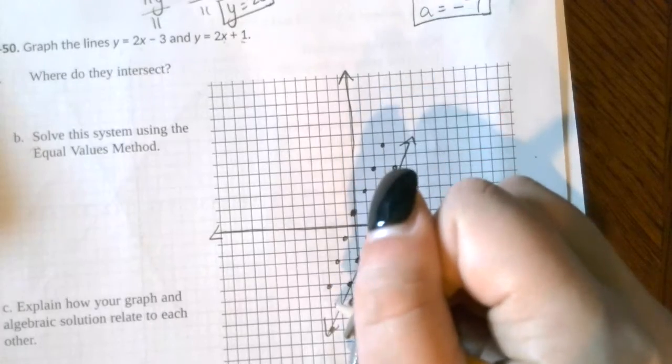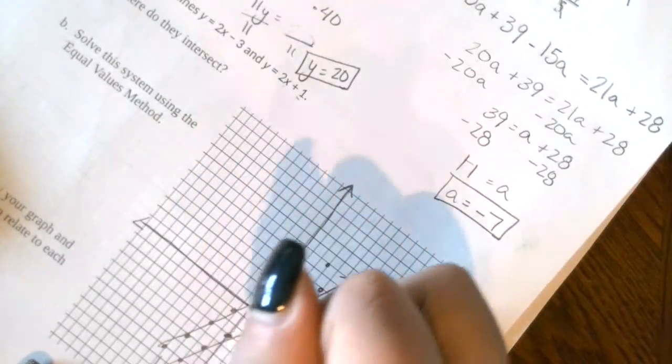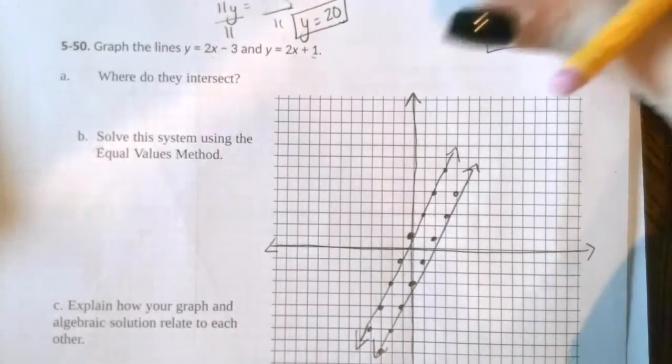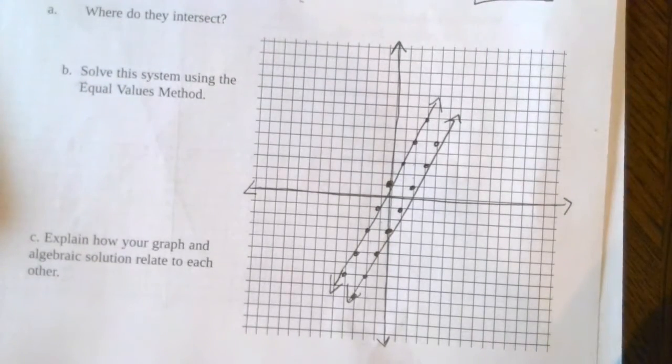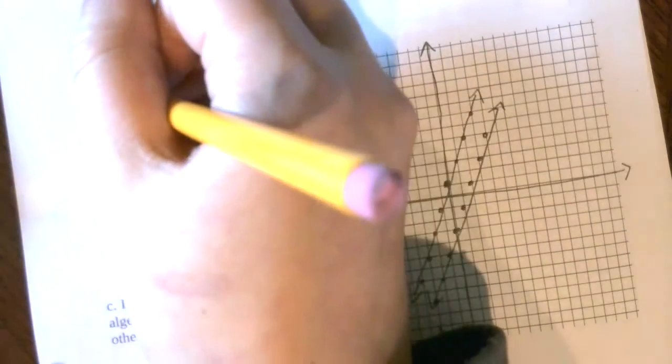And you guys can tell these lines, right, are not going to touch. These are called parallel lines, meaning that they are going to run equal to each other and they're never ever going to intersect or touch each other. So where did they intersect? They don't, right? So they're growing by the same amount every time, that 2. So they don't intersect.